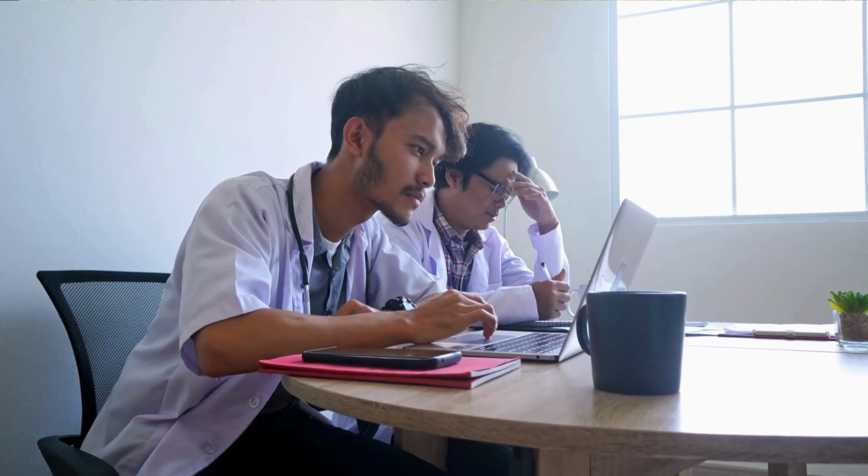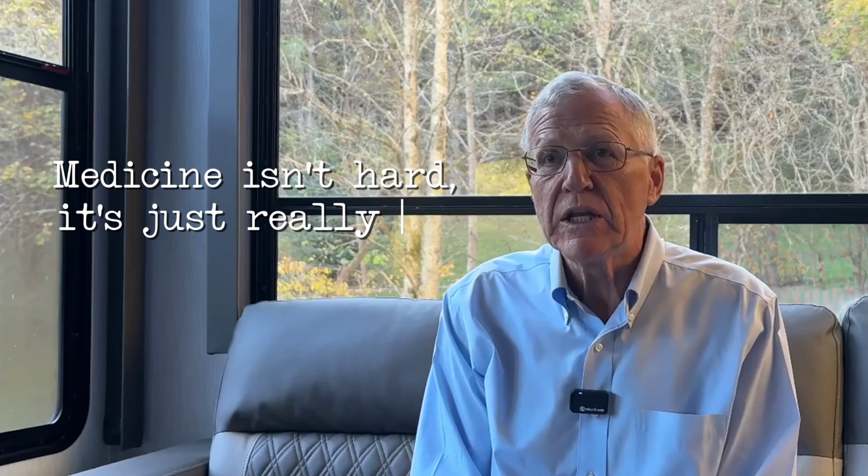Most of us have to organize our material. You always have to have a disciplined approach to learning it. The point is, actually, medicine isn't hard, it's just really long. If you organize well, then you can take it into bite-sized pieces and practice it and develop it and not have this impossible challenge of memorizing first aid.